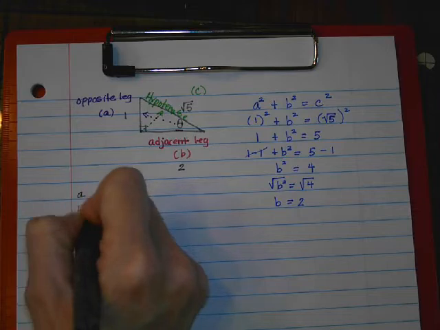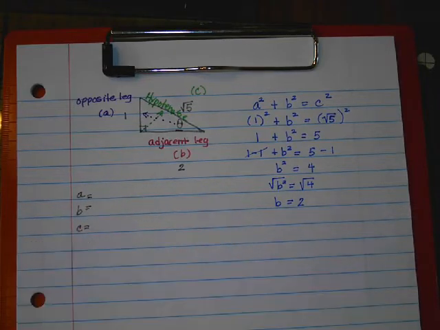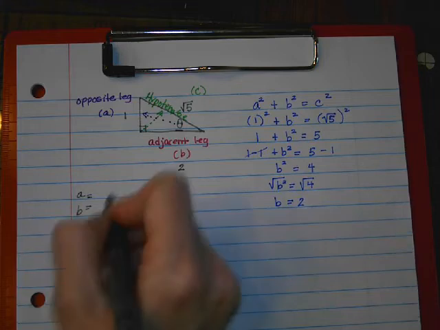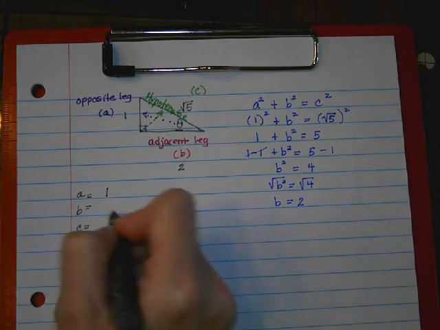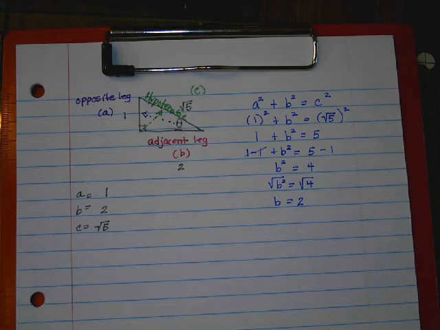ABCs, right triangles and me. Oh yeah, got to throw them out there. A is equal to 1. B is equal to 2. And C is equal to the square root of 5. All right, so now we know our ABCs.